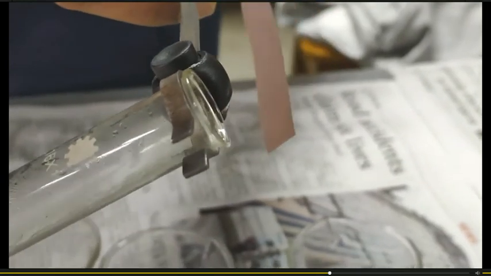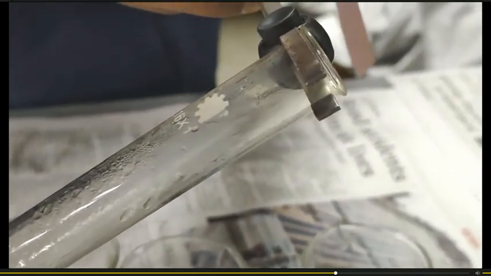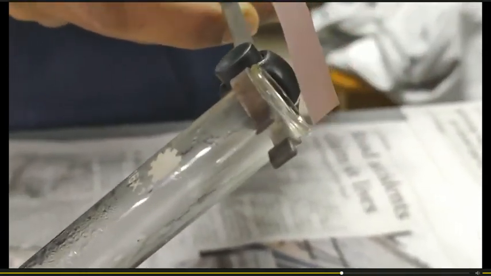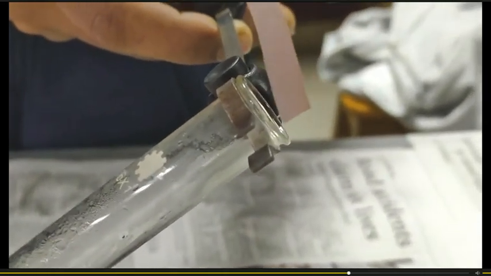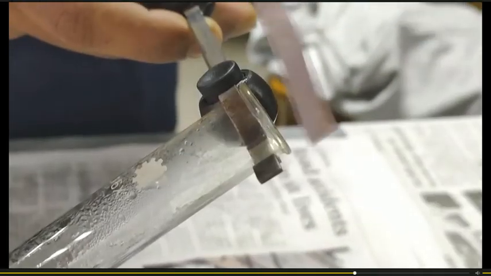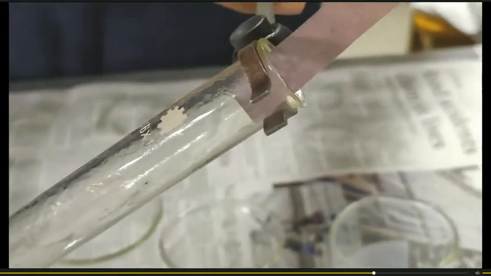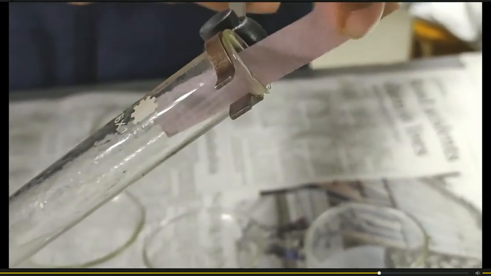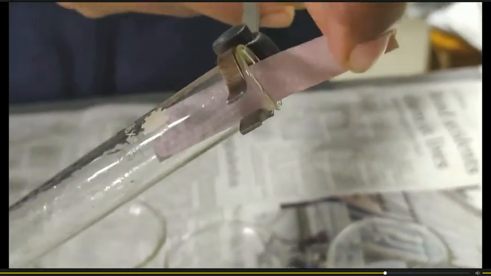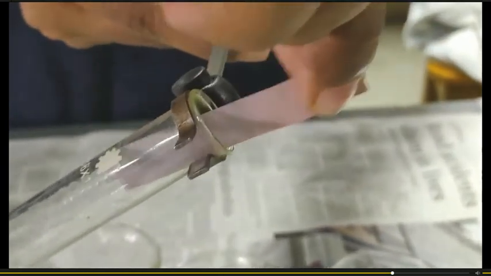The red litmus paper will become blue. And the red litmus paper has become blue in color. It is blue.